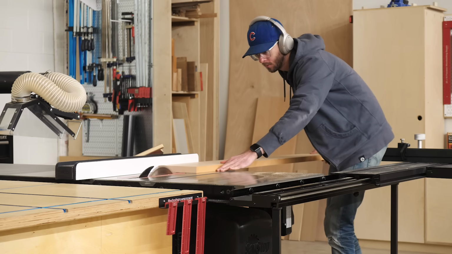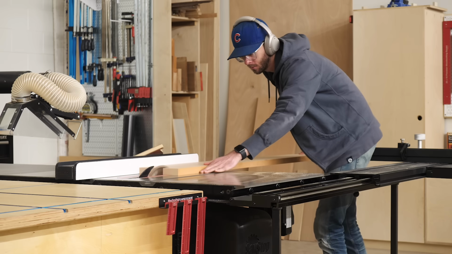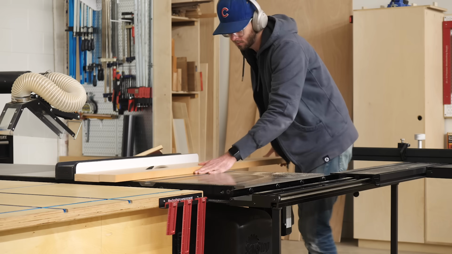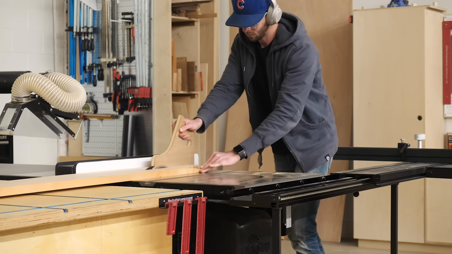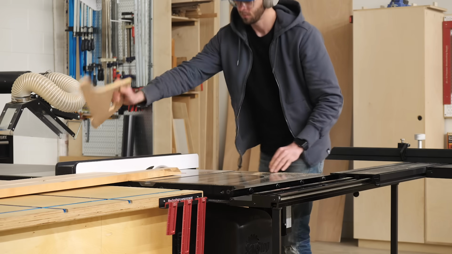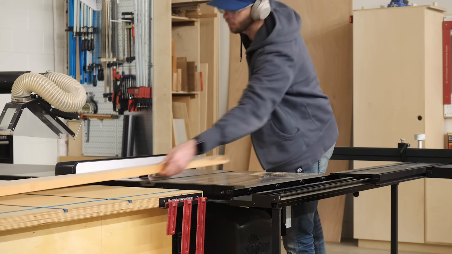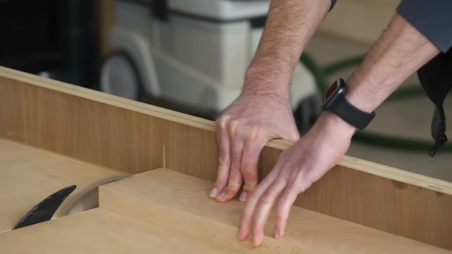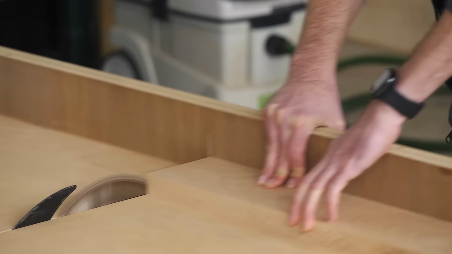Okay, so with my top set aside, I could get to work on my legs. Here I'm going to go with the simple trapezoid, pretty much identical to what you'd see on a Nelson bench. So I started by ripping a 1-inch thick piece to just a bit over 4 inches wide. And then I used my crosscut sled to cut out 4 sections that are going to be oversized at this point.